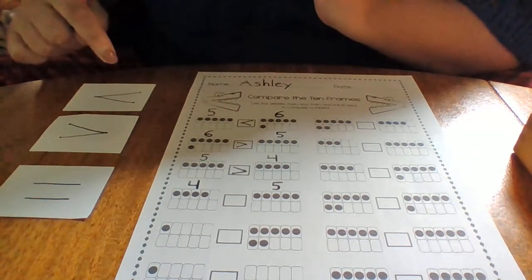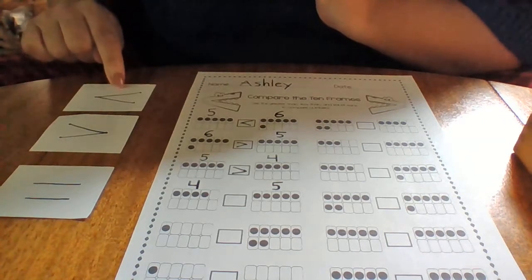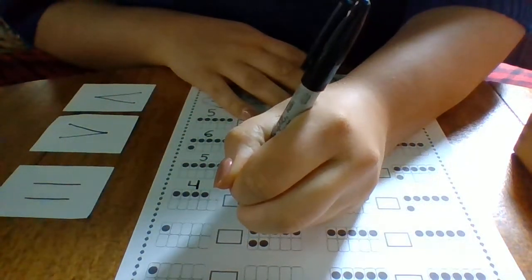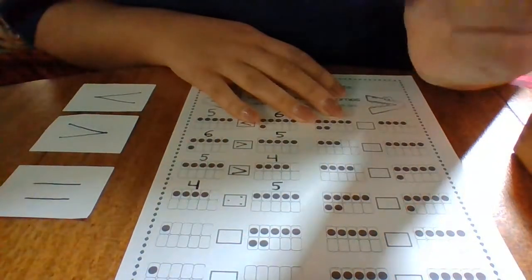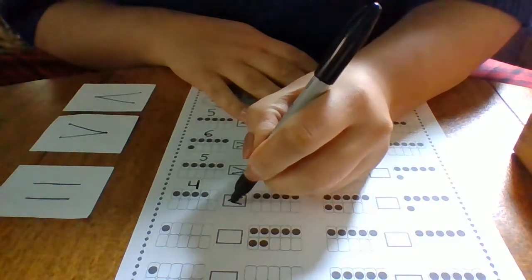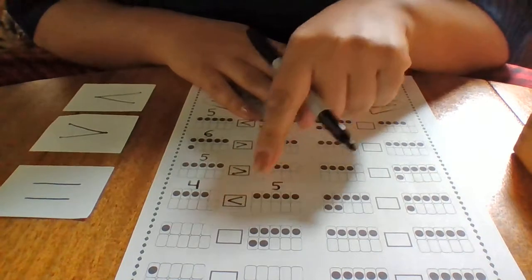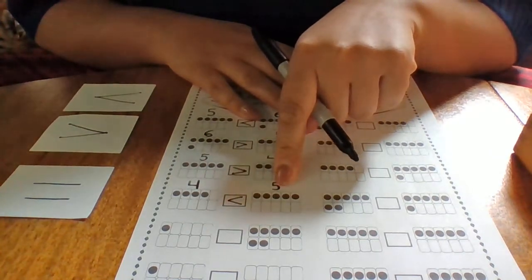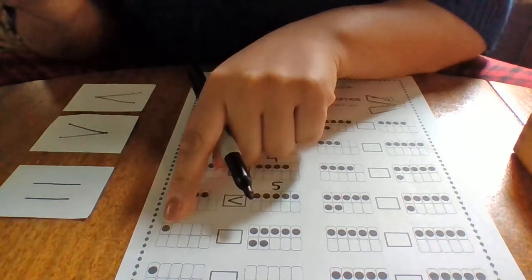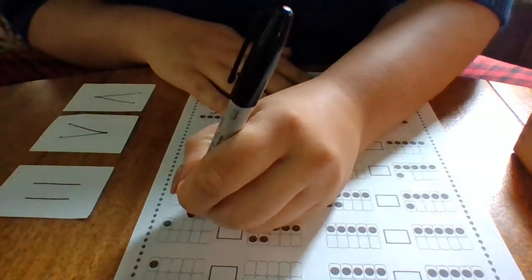So which symbol am I going to use? I have to open my mouth up towards the 5. Got my dots. 4 is less than 5. Okay, I know you'll know this right away. How many do you see? 1. That's right, 1.